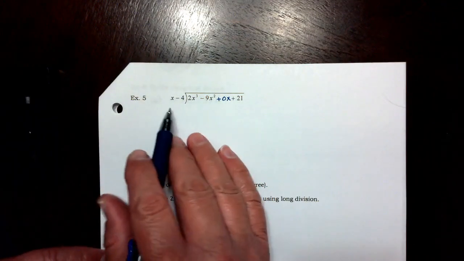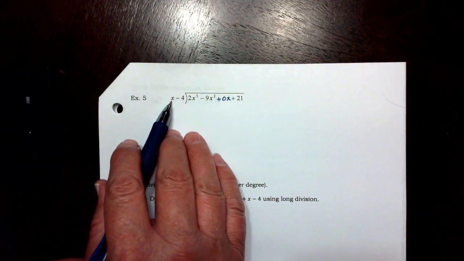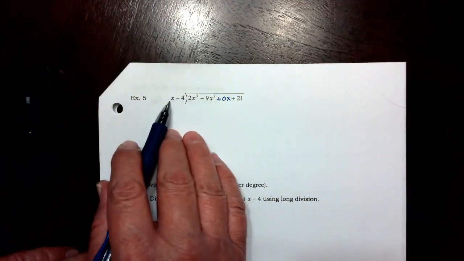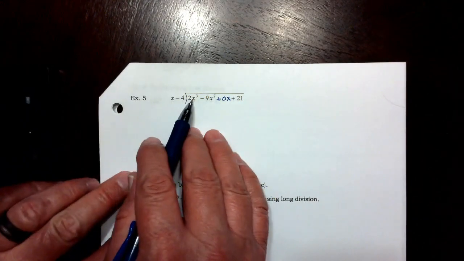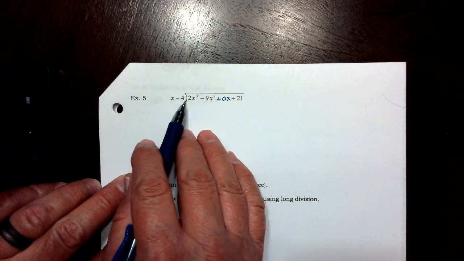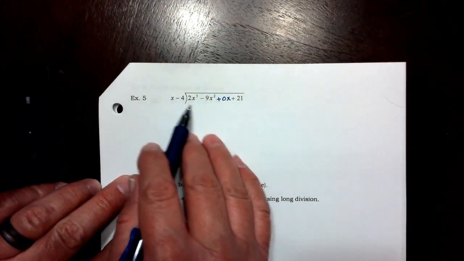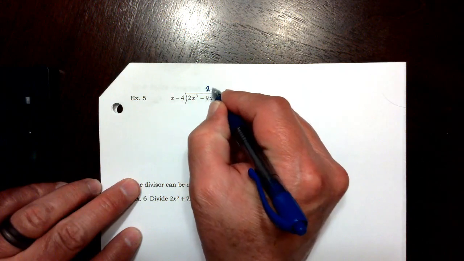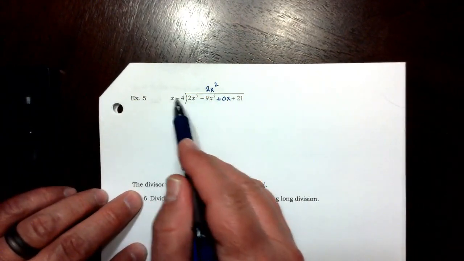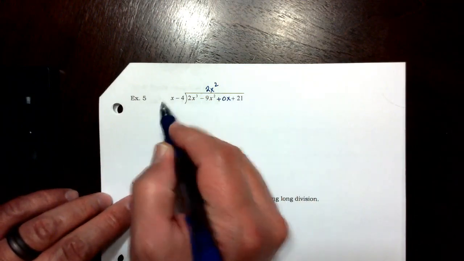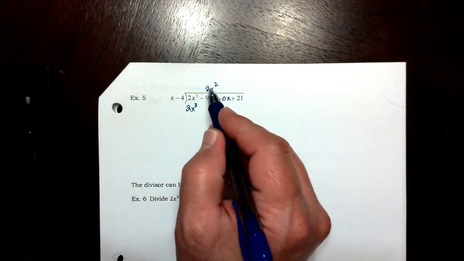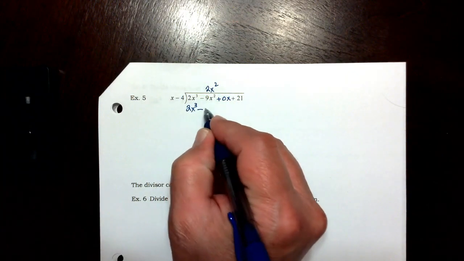Okay, now the process looks at the front part of the divisor and the front part of the dividend. So what do you need to multiply the x by to make it match this one? And you would multiply x by 2x squared to make it 2x cubed. So I'll put 2x squared up there. And now you multiply that by the whole divisor out here. So 2x squared times x, and then 2x squared times negative 4.